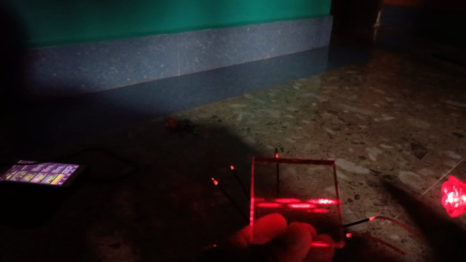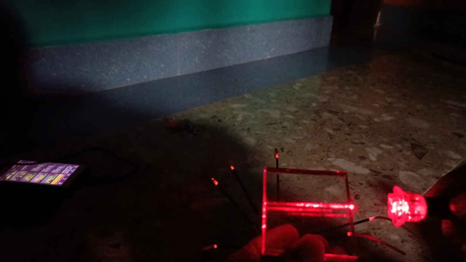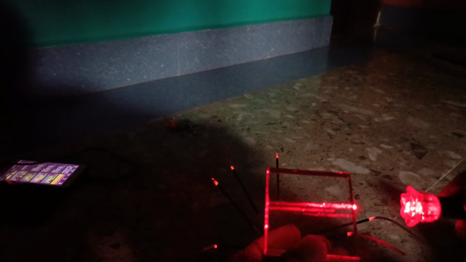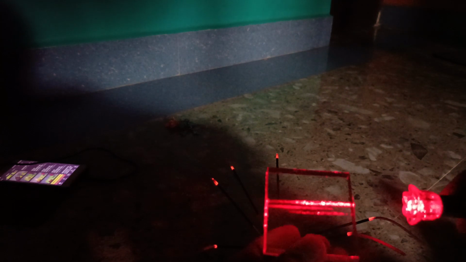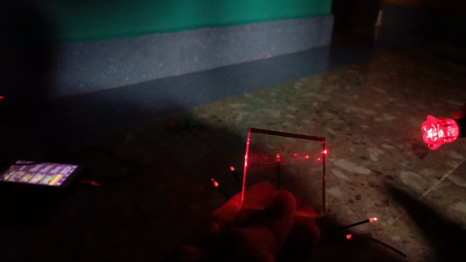If we give this light perpendicular, then the rays of light will not bend; they will pass through in a straight line. You can see here. And if you bend this incident ray, then it is refracted. You see, the light is bending and there is refraction.